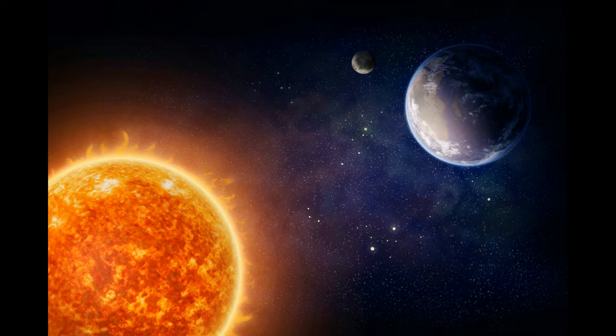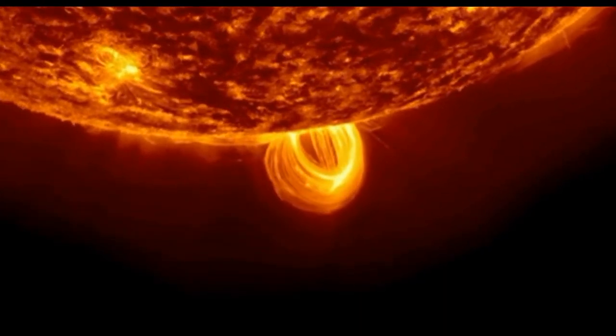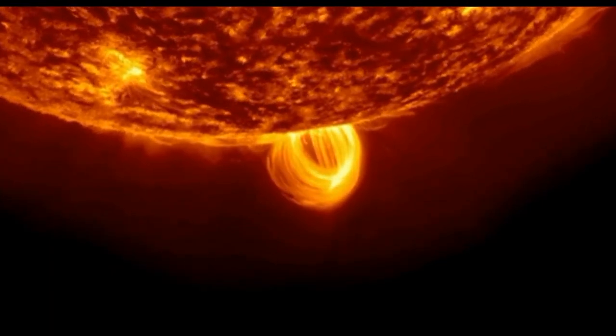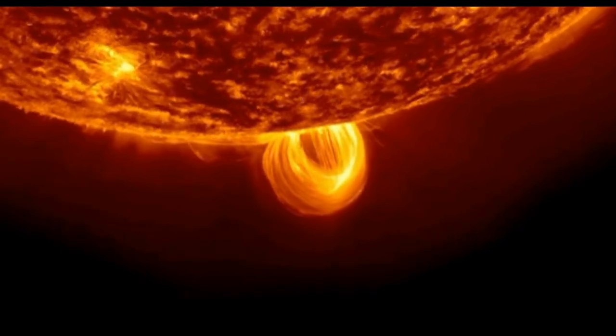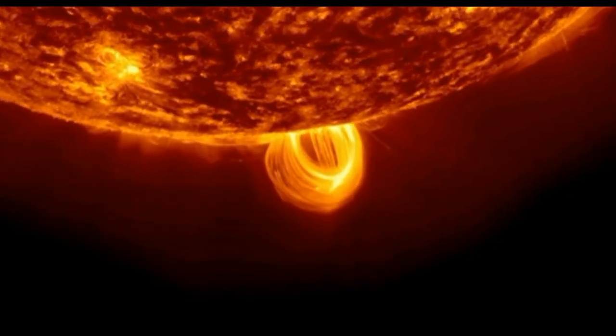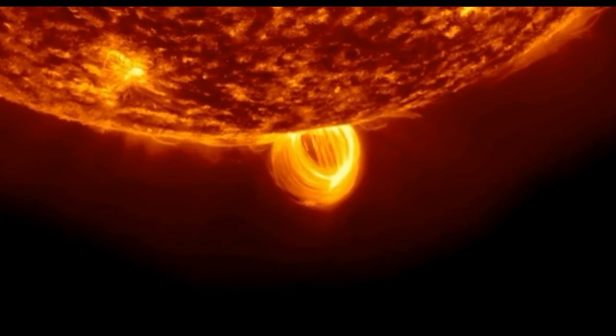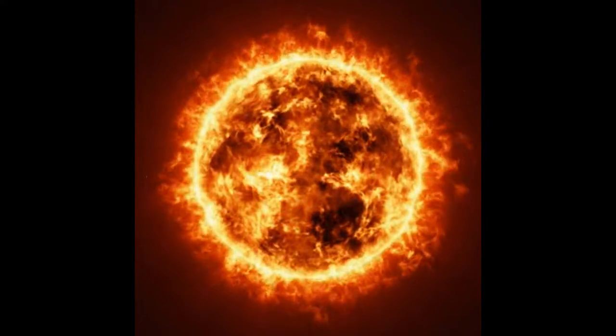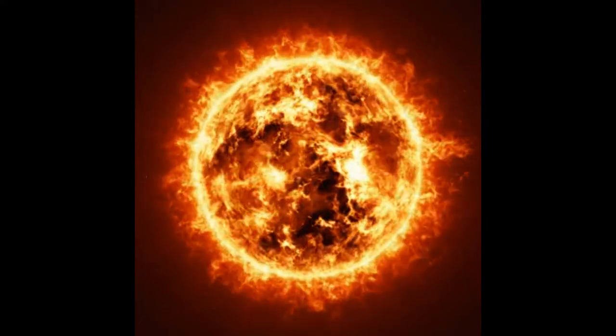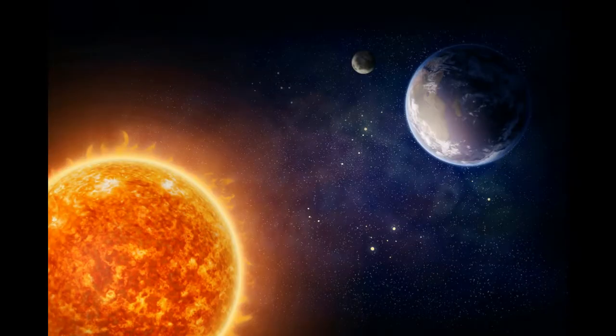Outer layers of the sun. The first of the outer layers of the sun is the photosphere. This is the part of the sun that we see because it emits light in our visible wavelengths. This layer is about 300 miles thick and the temperature has cooled to 5500 degrees Celsius. This is not really the surface of the sun, but this is the layer that we see that looks like it is the surface.